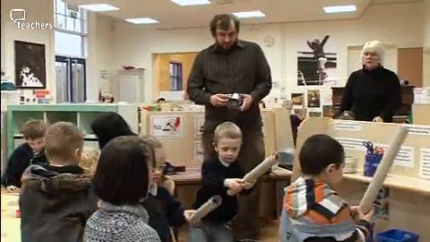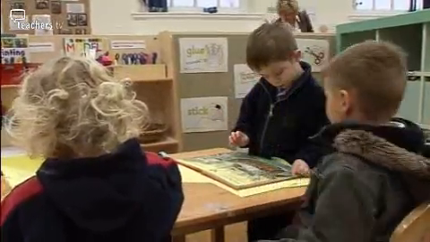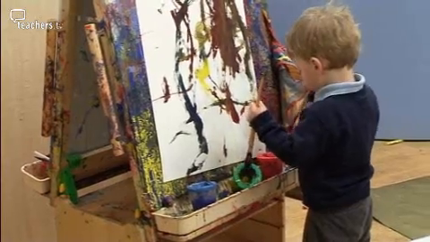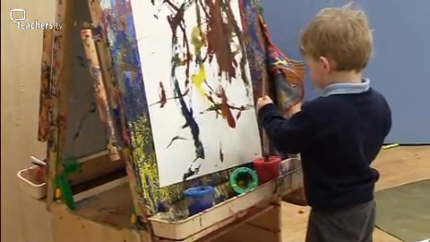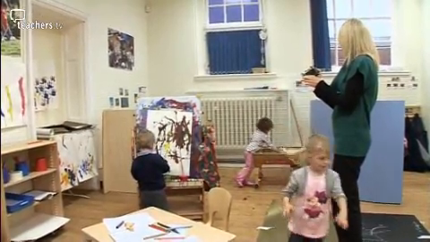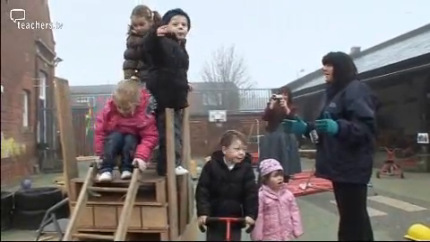Something we've also always had in place is using photographs to record that visual element of children's learning, but more recently we've really wanted to look at developing the use of video to record sequences of children's activities and learning, and that's been a big part of the work we've done over the last year.